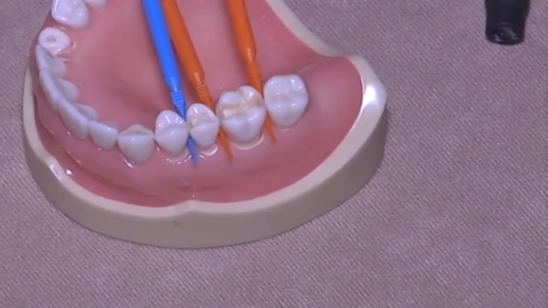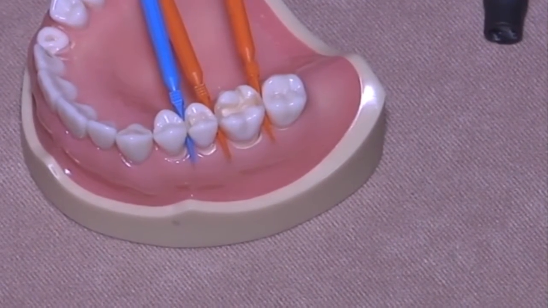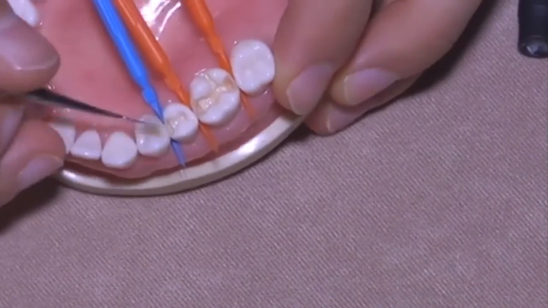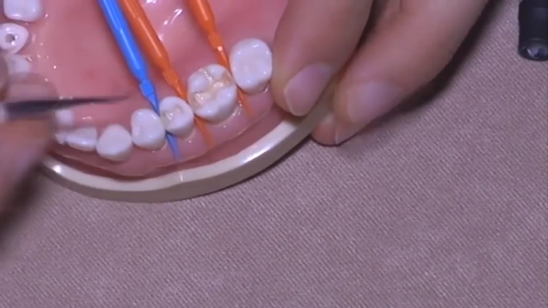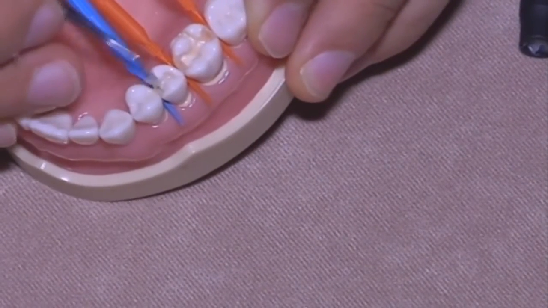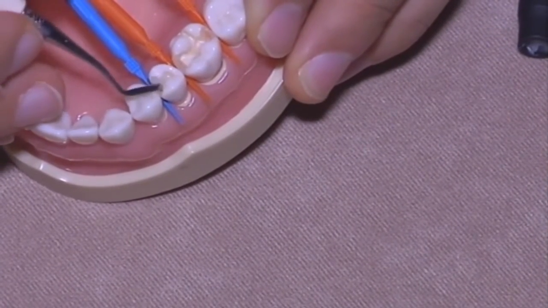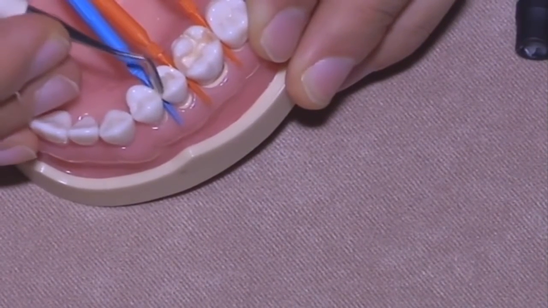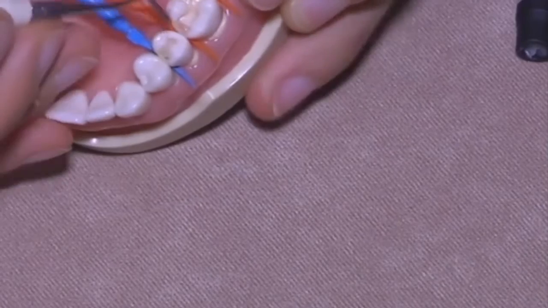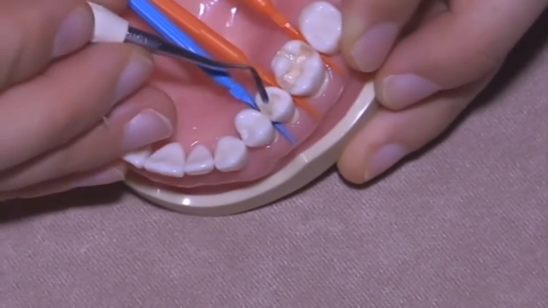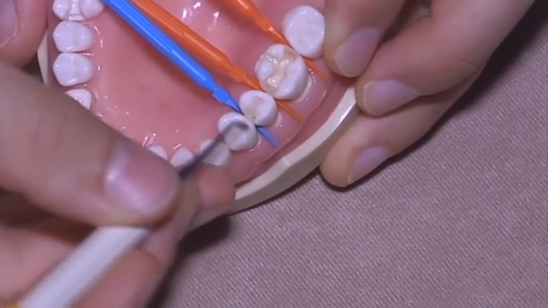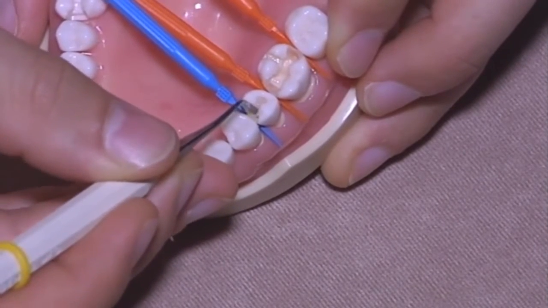So let's come back to the second premolar, and let's start layering with an oblique technique. So you just have to push, and I used to take care first of one side and secondly of the other side.